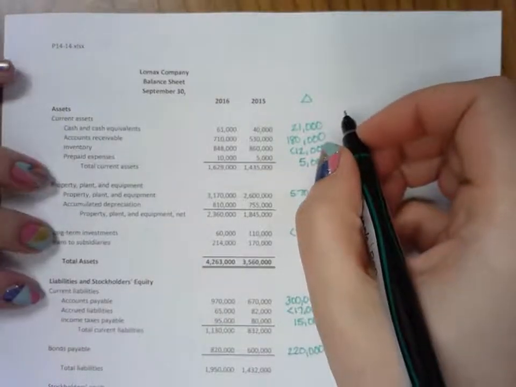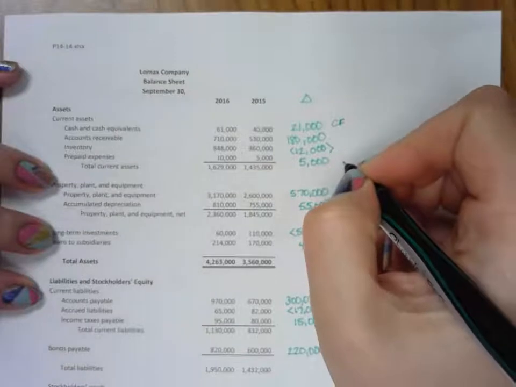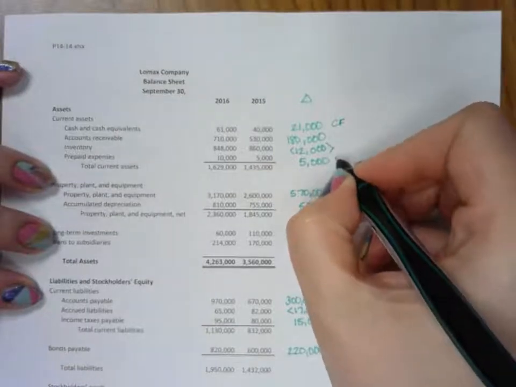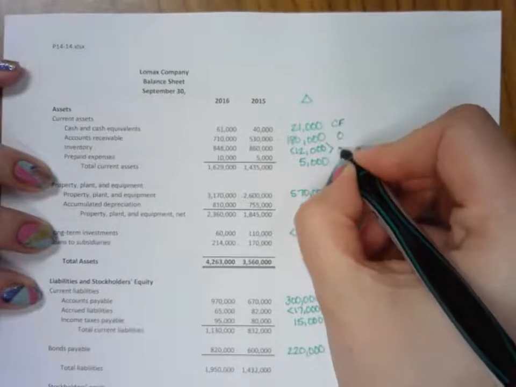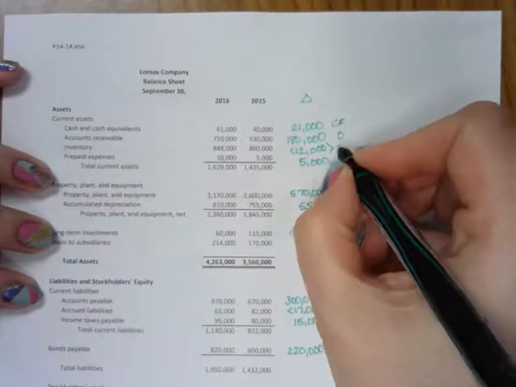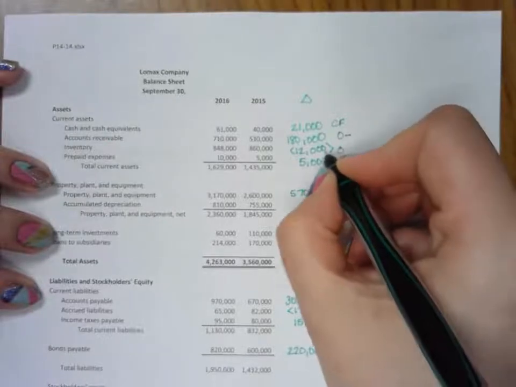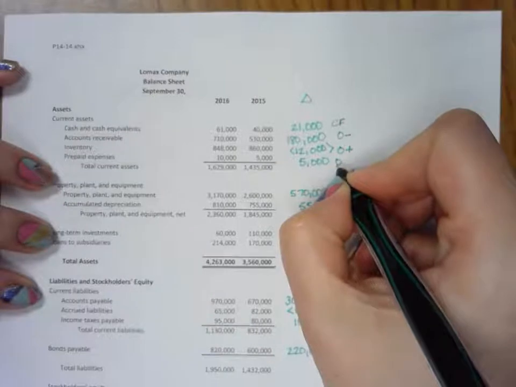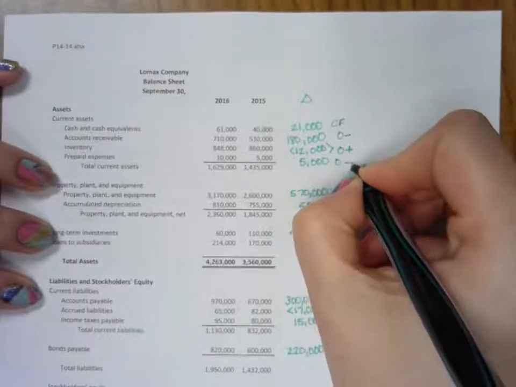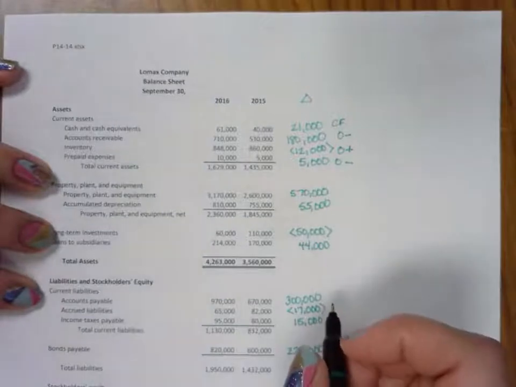So our change in cash goes straight onto the cash flow statement, so I'm not going to think about that one too much. And then we have these changes in current assets, and those all go in operating. But then this is an increase in accounts receivable, so it needs to go in as a negative. The decrease in inventory needs to go in as a positive, and the increase in prepaids needs to go in as a negative.